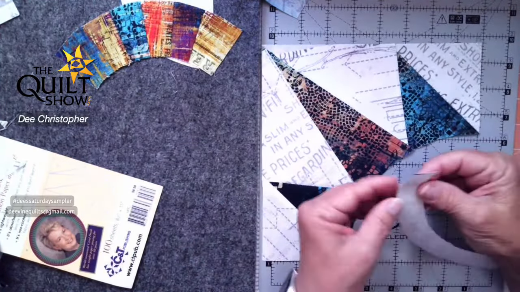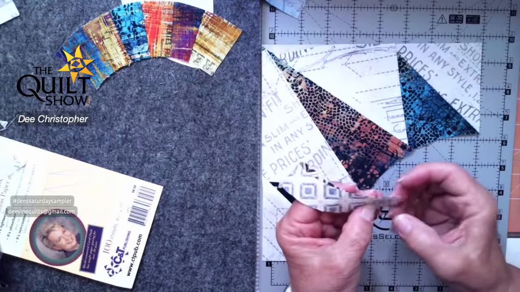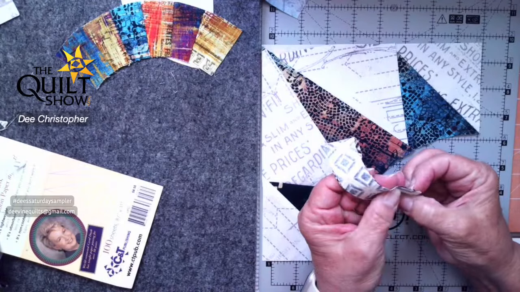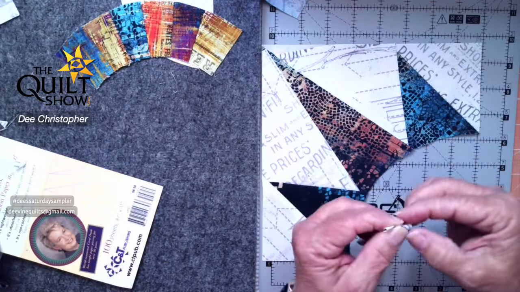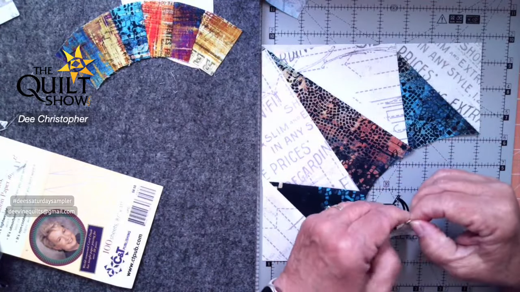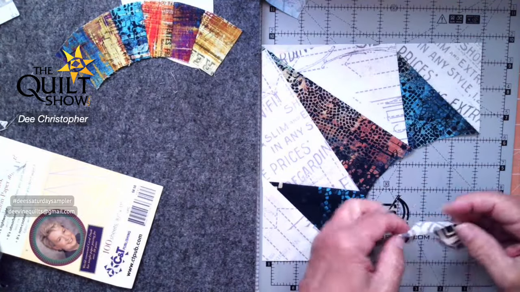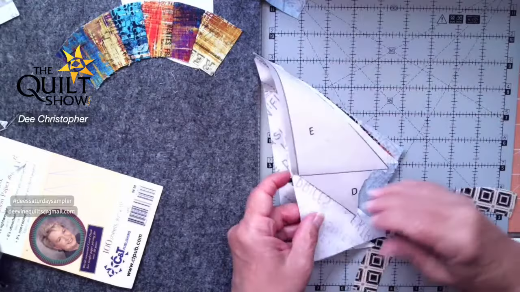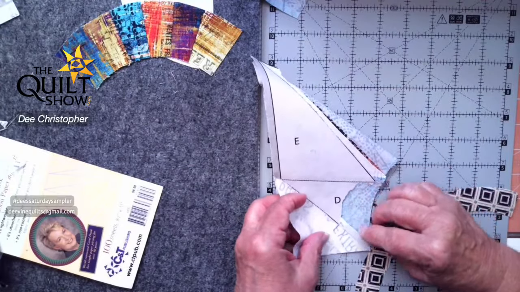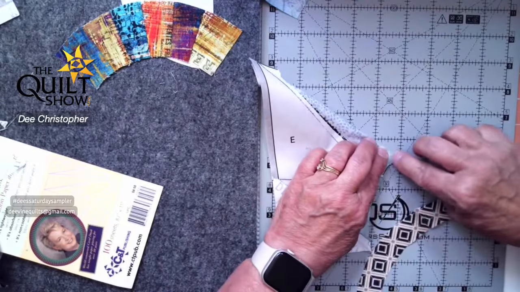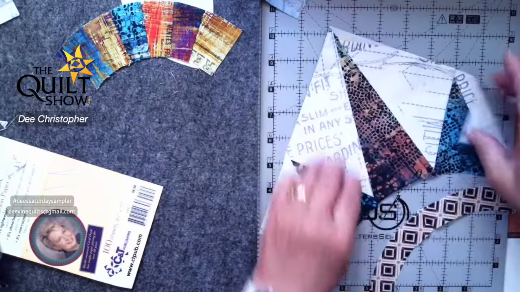So now I'm going to just remove my freezer paper. And the first thing that I want to do is find the center of my arc. And so I just finger press it because I can see it there. And then I want to also find the center on this arc so that they can match up.